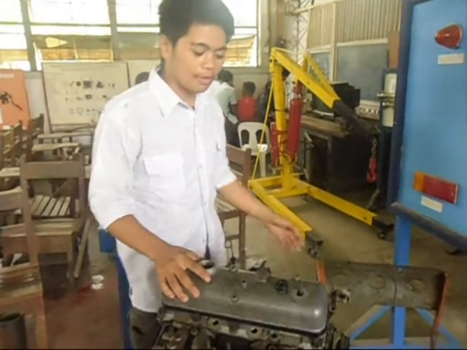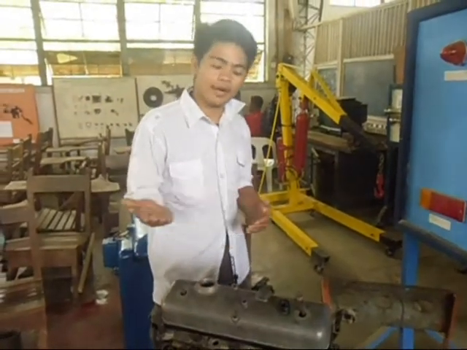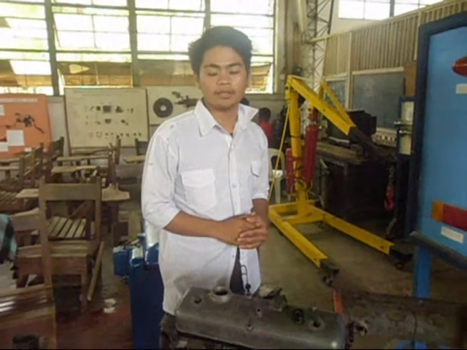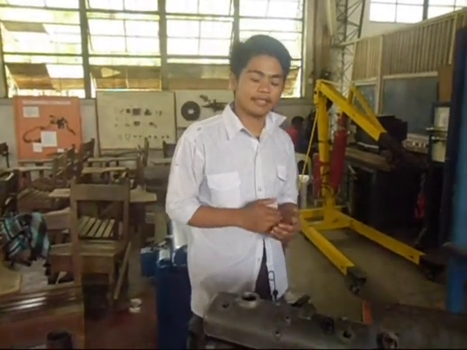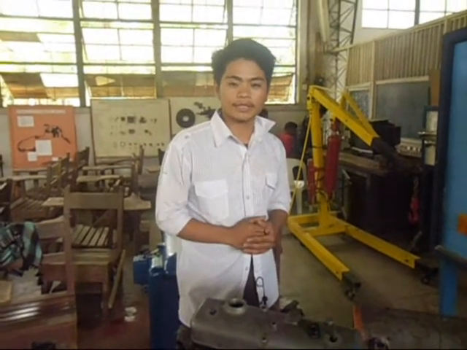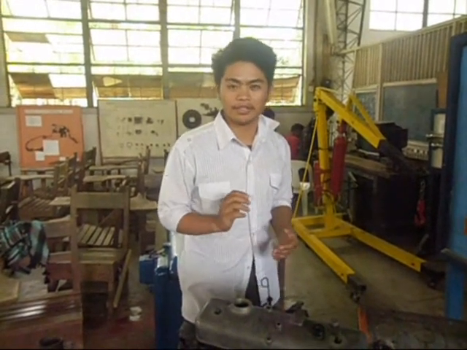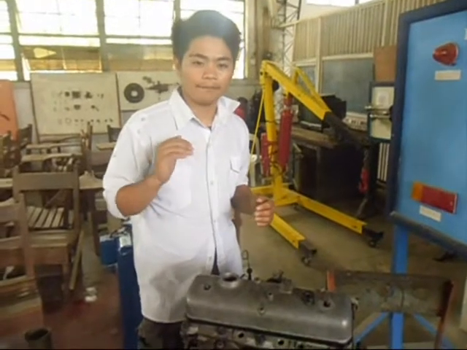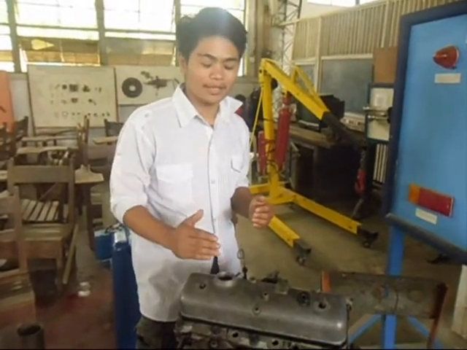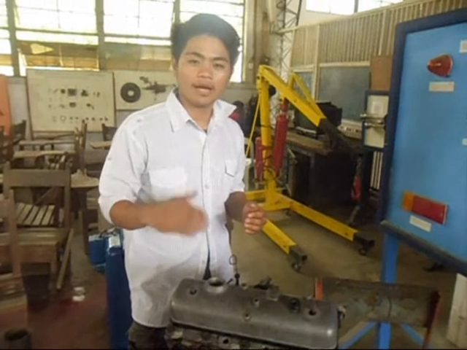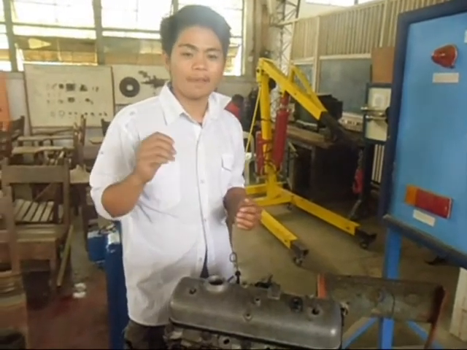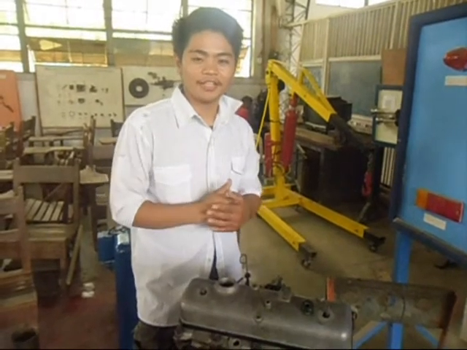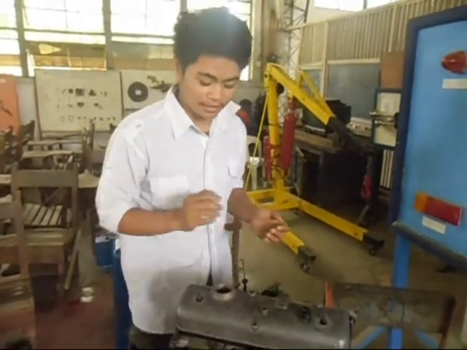Let us discuss all about overhauling. Do you have any idea what overhauling is? Overhauling is a process of disassembling the parts of the engine. It is a process to put the engine in good condition. In short, it brings the clearances of the engine back to standard.